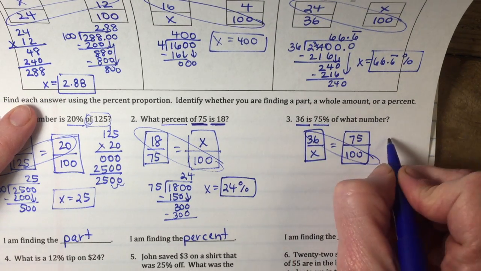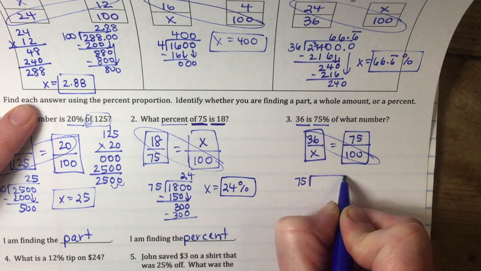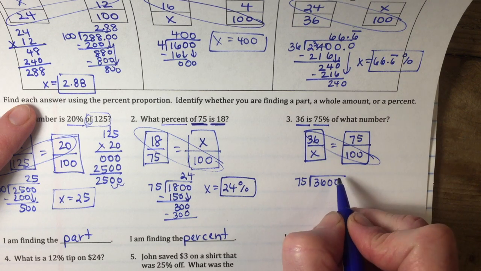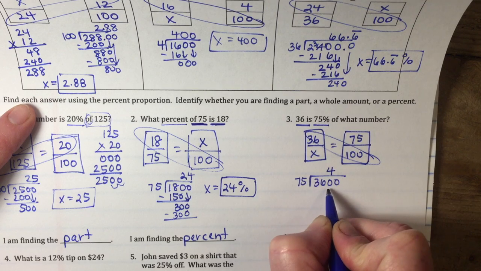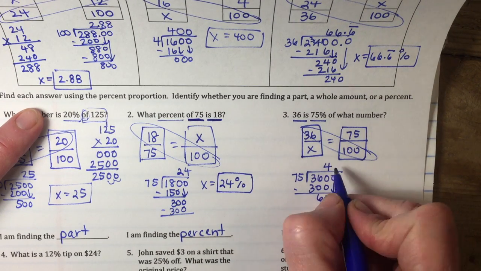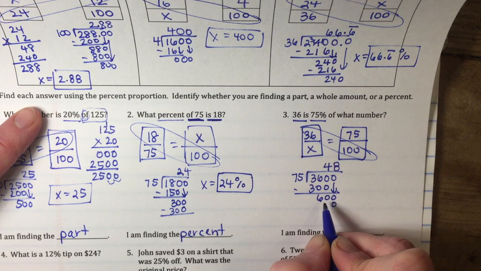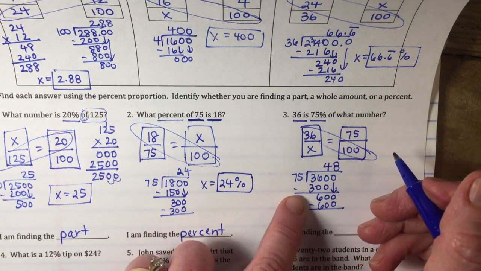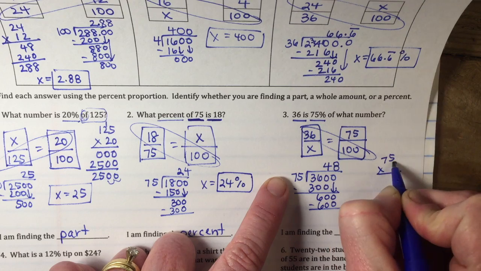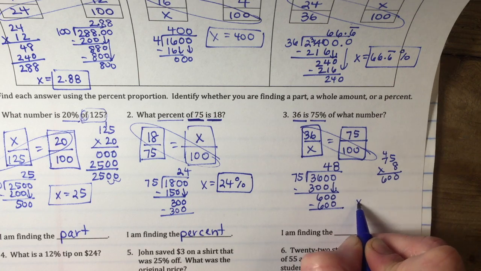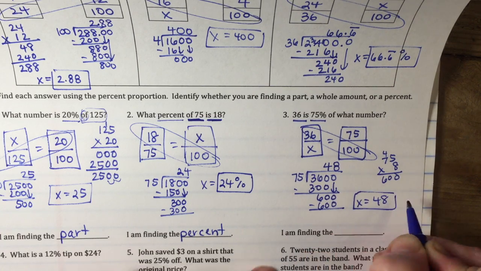36 times 100 is 3,600. I still need to divide by 75. So I can divide 75 into 360. It should go 4 times. When I subtract, I get 60, bring down a 0. 75 will go into 600. I know that's 8 times. If you're not sure, I can do a lot of this division in my head, but if you're not positive, then remember you're just working this out over here to test it. 56 plus 4. Okay, so I found out my answer is 48, and then what was I solving for?